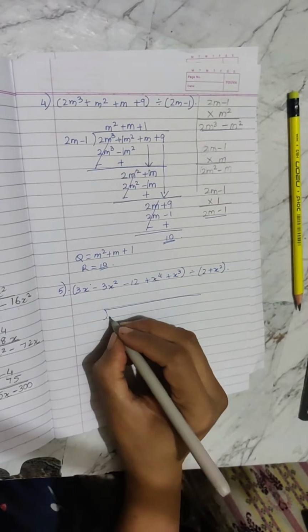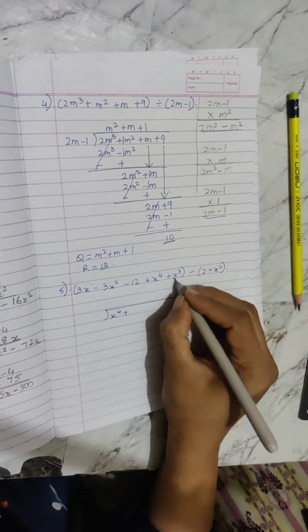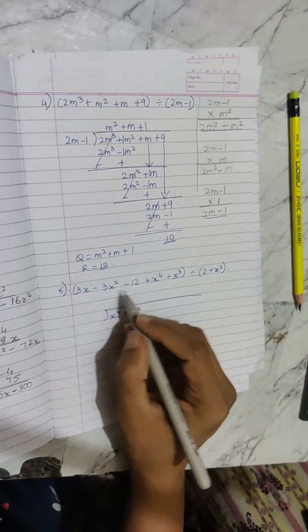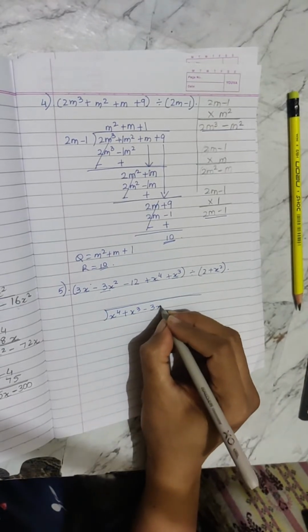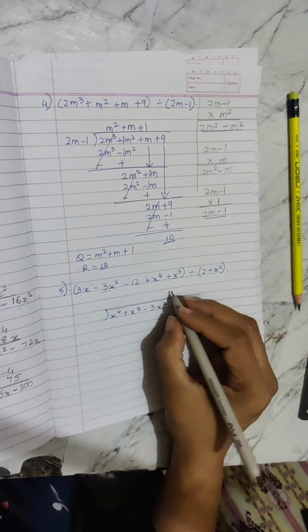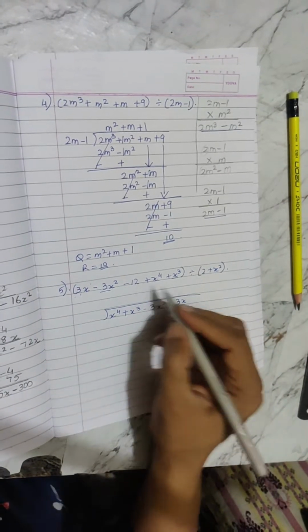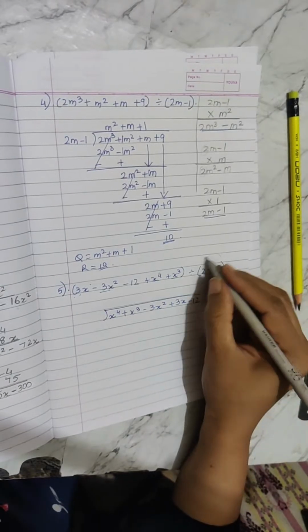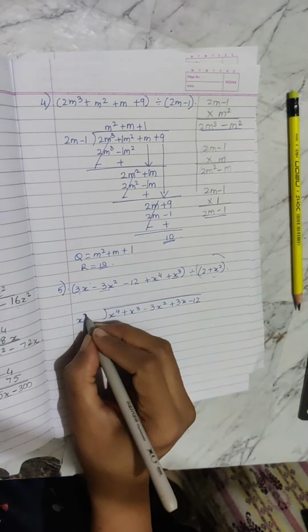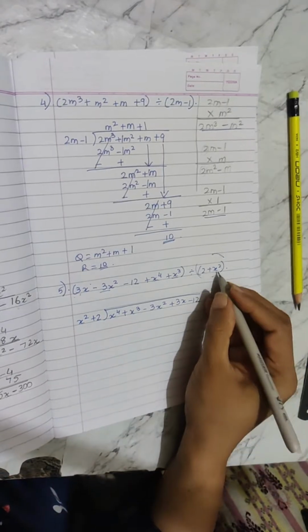So I'll take x raised to 4, then x raised to 3, then minus 3x square plus 3x, nothing means plus sign, and then minus 12. I am rearranging this also. I am writing x square plus 2.